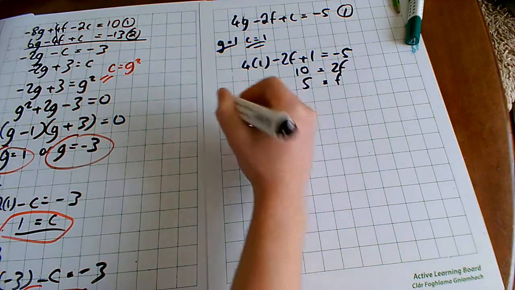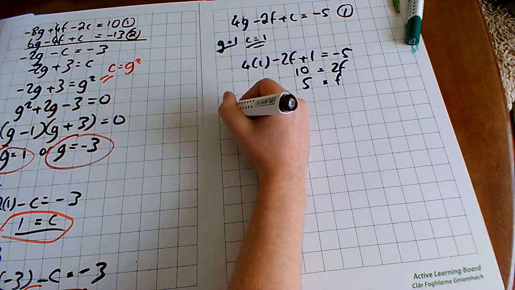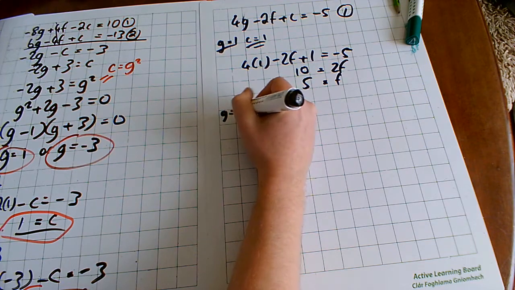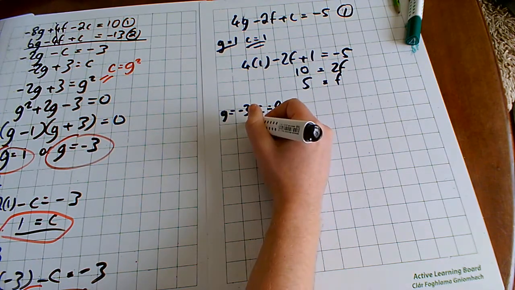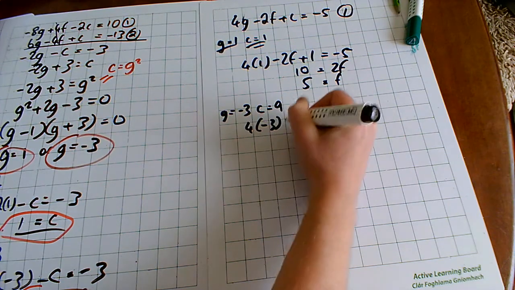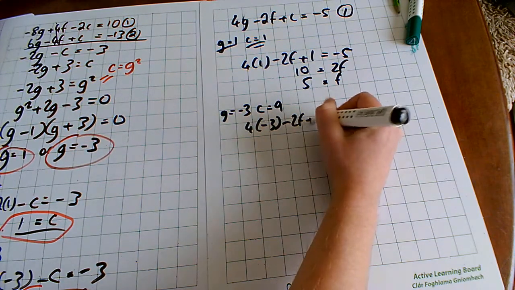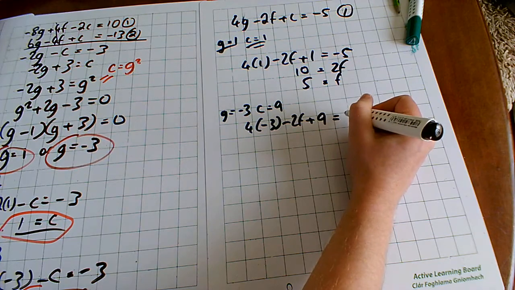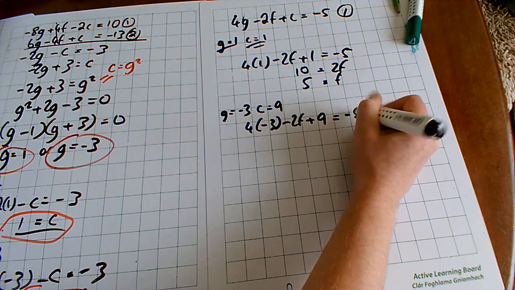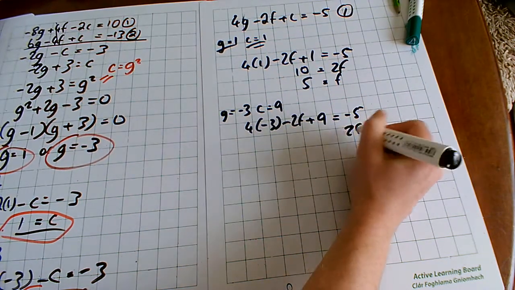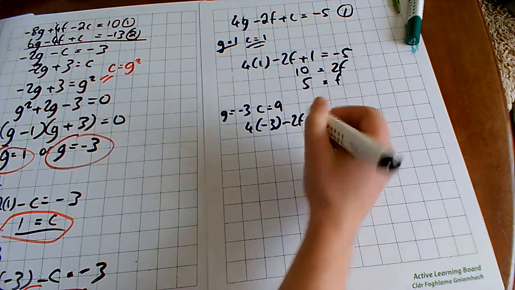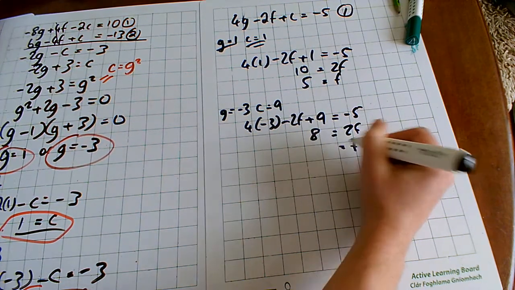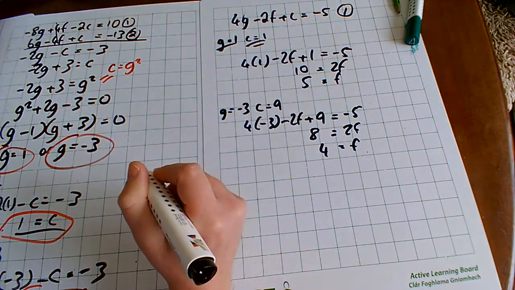And when I substitute in g is equal to minus 3 and c is equal to 9, I'm going to get 4 times minus 3 minus 2f plus 9 is equal to minus 5. So I bring the 2f over here, equals minus 12 plus 9 minus 3 plus that 8. So f works out to be 4.